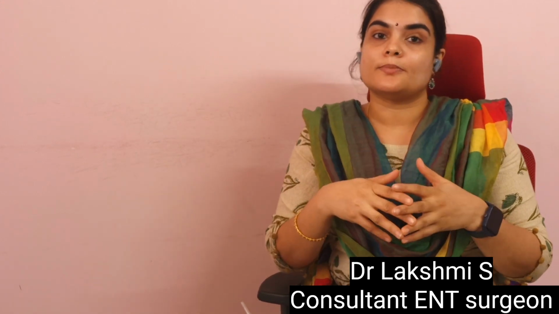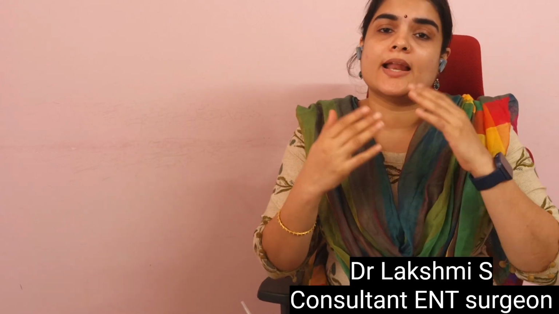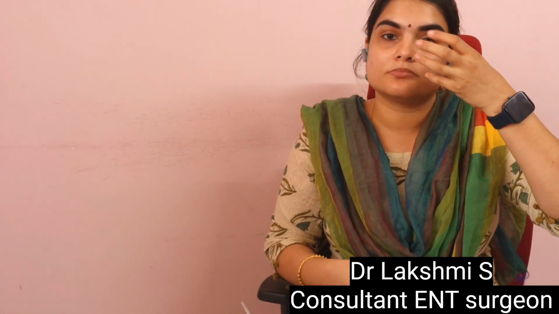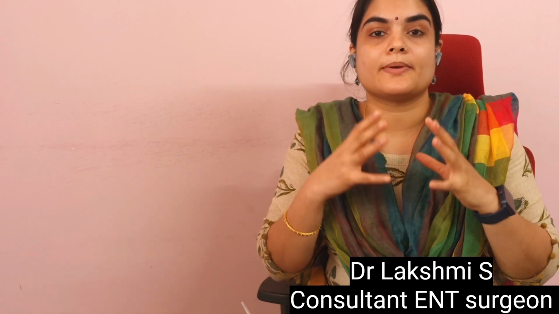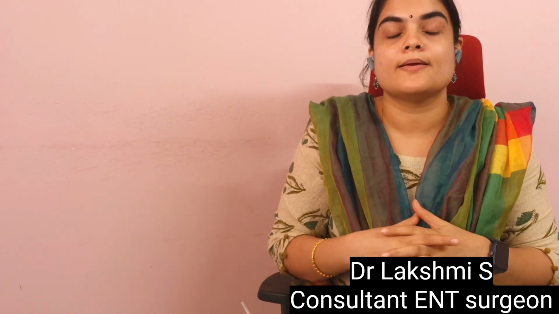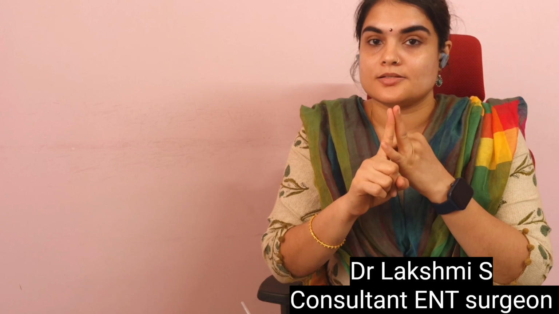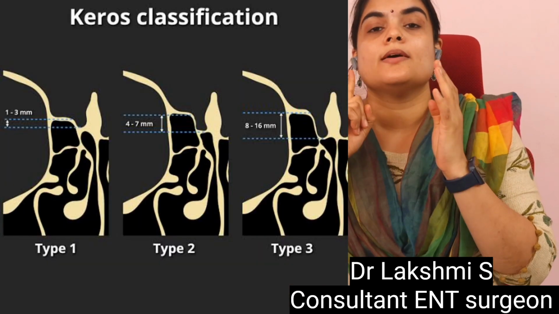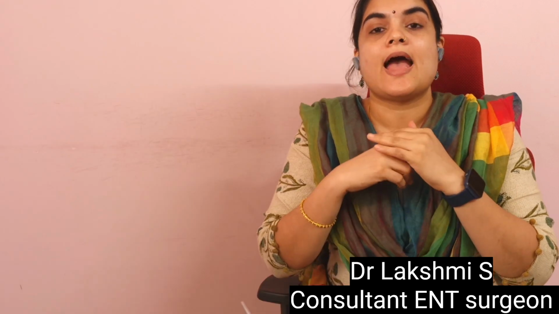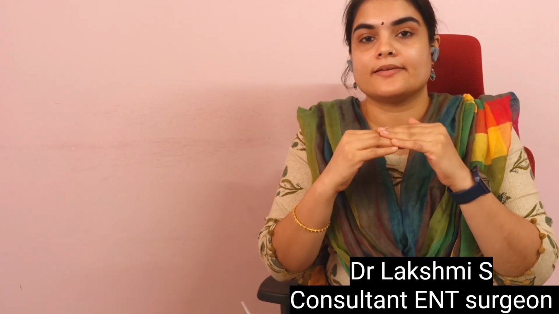So injury to the anterior ethmoidal artery is a serious complication. If the lateral part is injured, it can retract into the orbit. So there will be orbital hematoma, and there can be compression of the optic nerve and cause blindness. So Keros classification: anterior skull base, type 1, 0 to 3, type 2, 4 to 7, type 3, 8 to 16, and it helps to assess the depth of the anterior skull base.